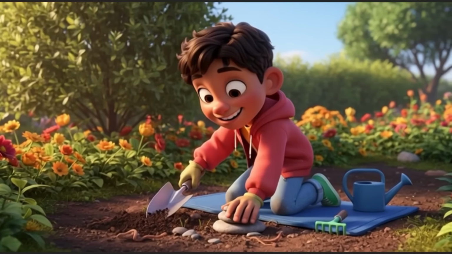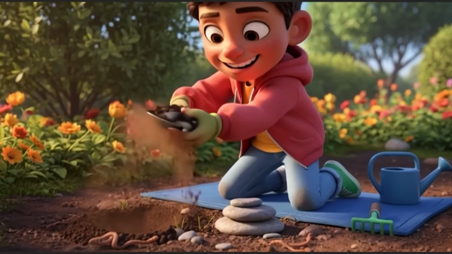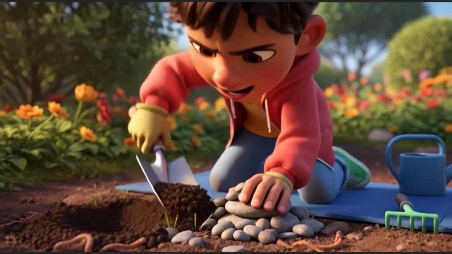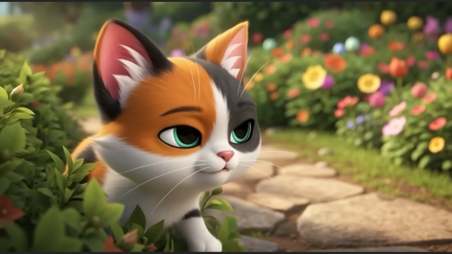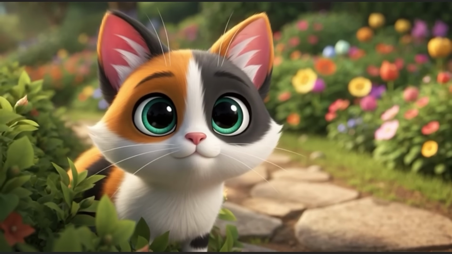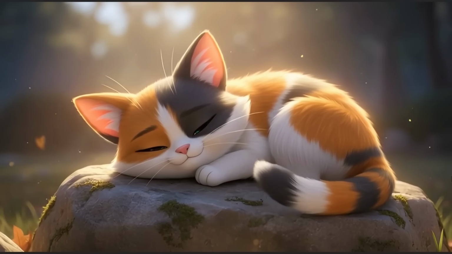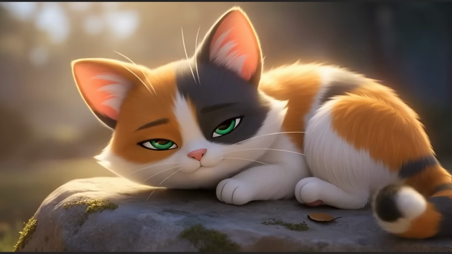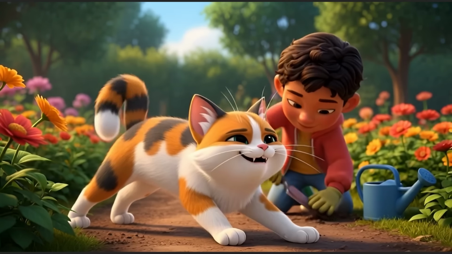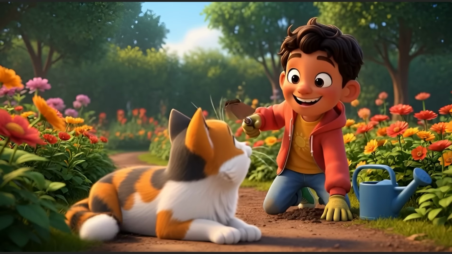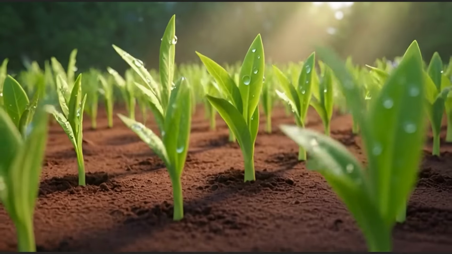Trash was cleared, stones were stacked, soil was turned with borrowed tools. A calico cat appeared one day, thin and watchful. It returned often, curling on warm rocks or pacing the fence as if guarding progress. The cat never hurried. It rested, stretched, and returned again, reminding Ari that presence mattered as much as effort.